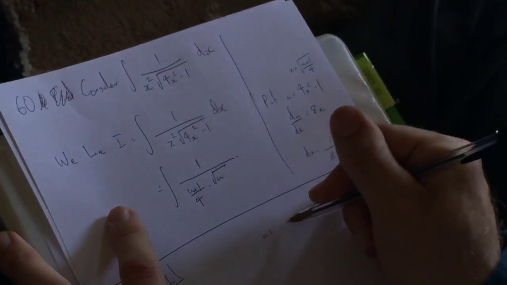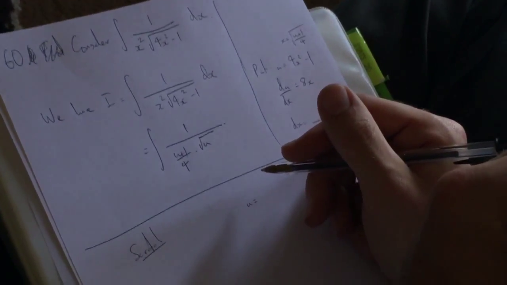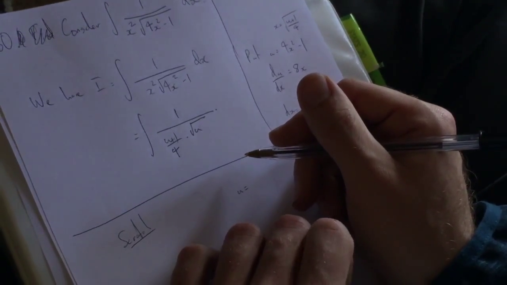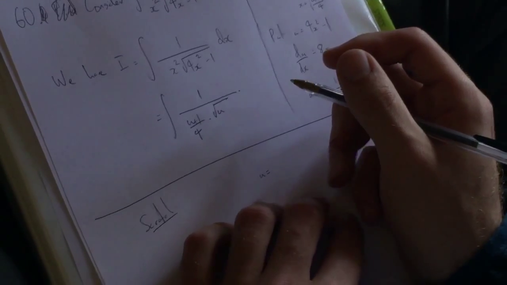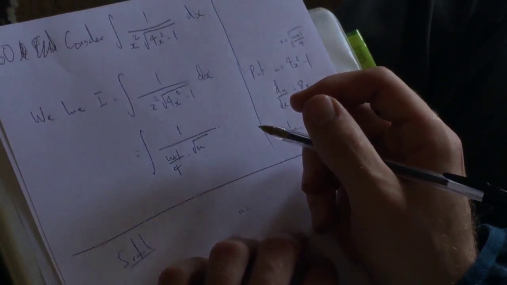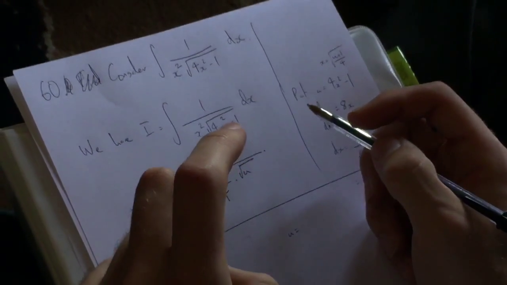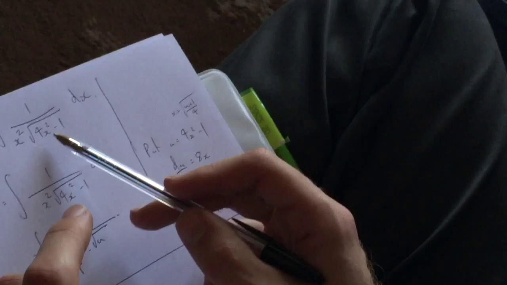What if I say u equals... this is x squared minus 1.